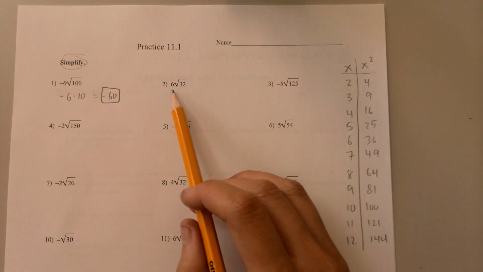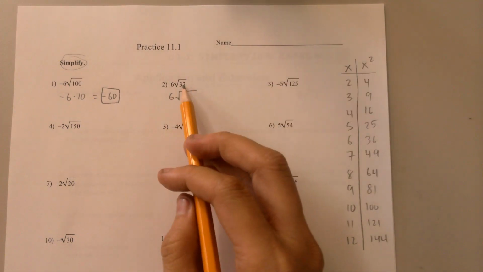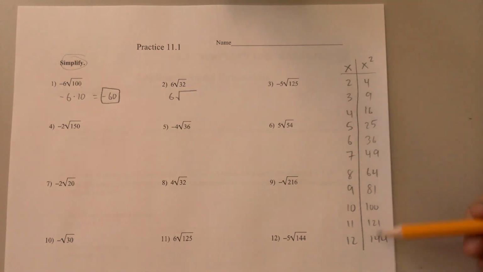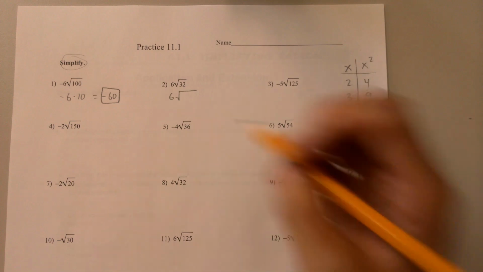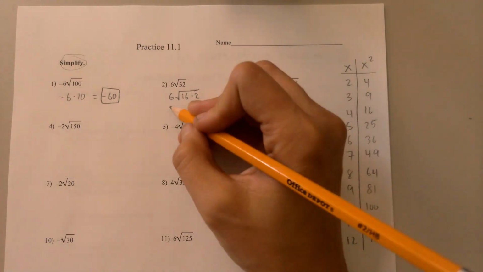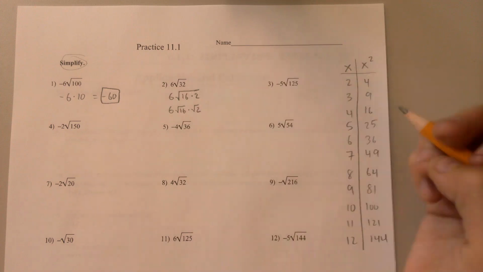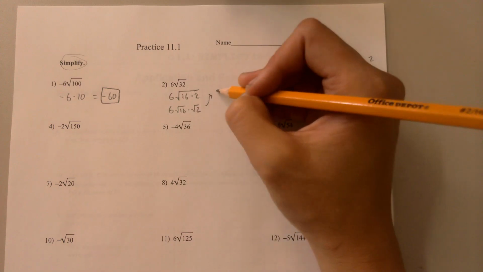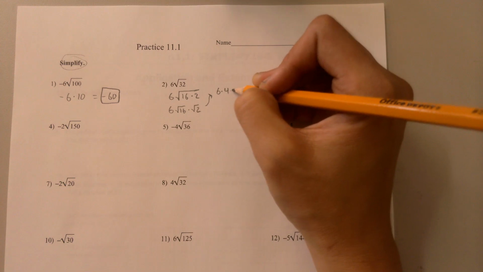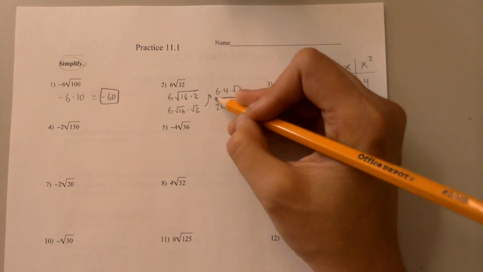Okay, this one, 6, and then we keep our radical. 32, if we want to look here and see if there's anything that's divisible into 32. And we can see right here we have 16, right? So we have 16 times 2. We can rewrite that as 6 times the square root of 16 times the square root of 2, which turns into 6 times 4 times the square root of 2. And finally, we get 24 root 2.